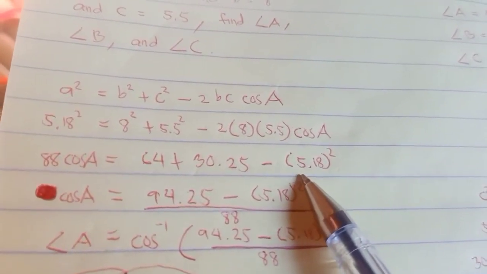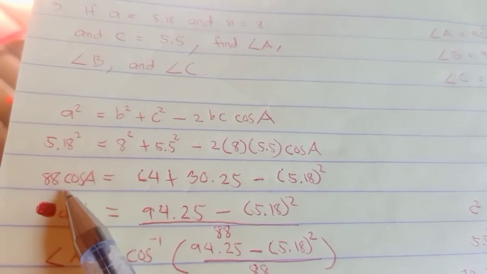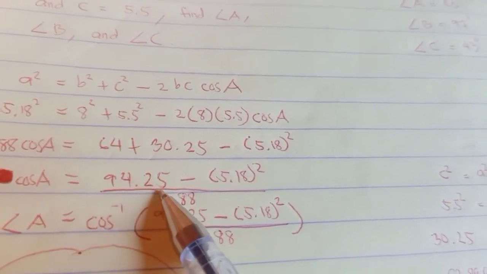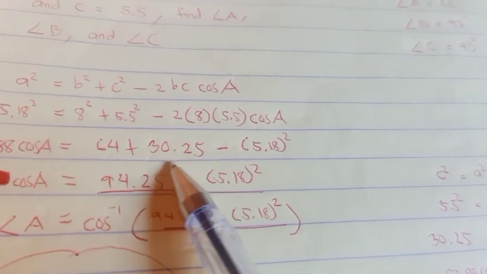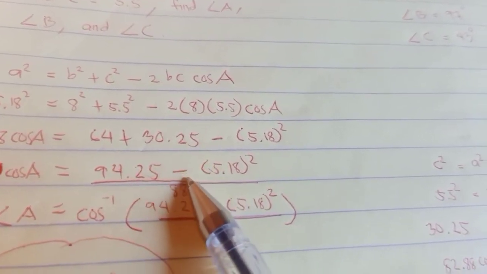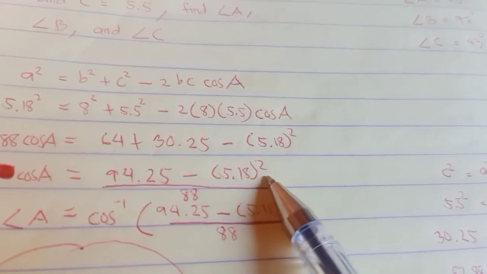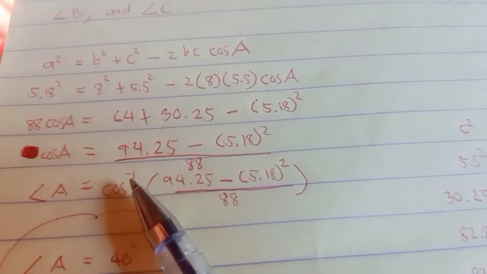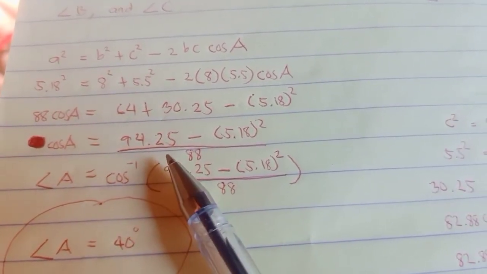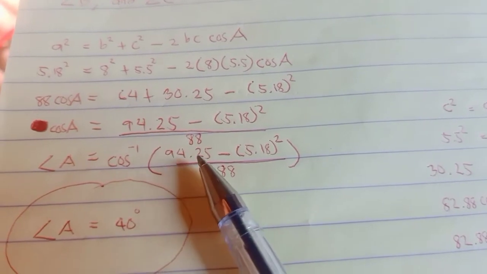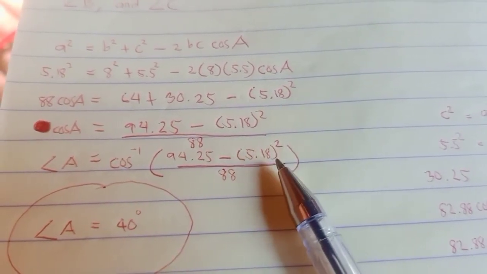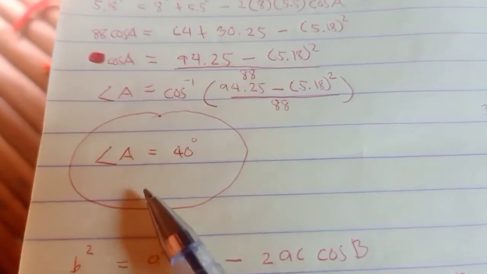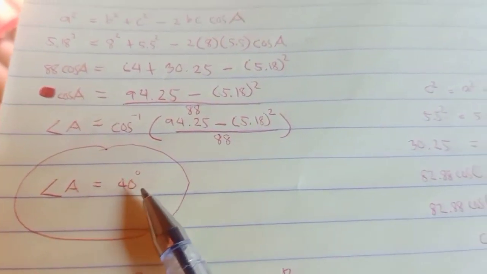So next is we have to bring down this 88. So cosine A is equal to 94.25, from adding these two numbers 64 and 30.25, then minus 5.18 squared over 88. So angle A is equal to cosine inverse of 94.25 minus 5.18 squared over 88. So by using your calculator, angle A is equal to 40 degrees.